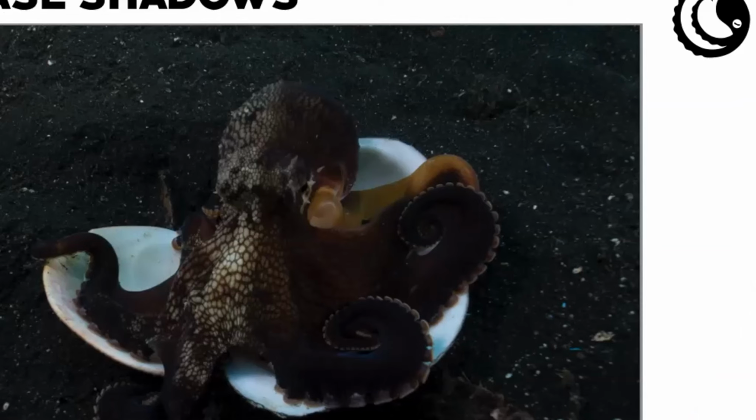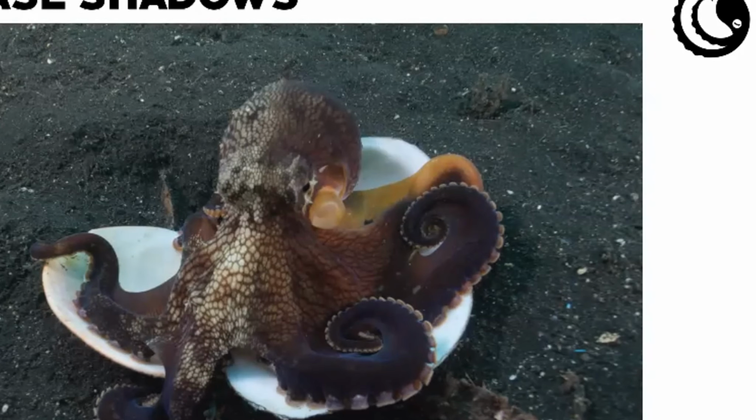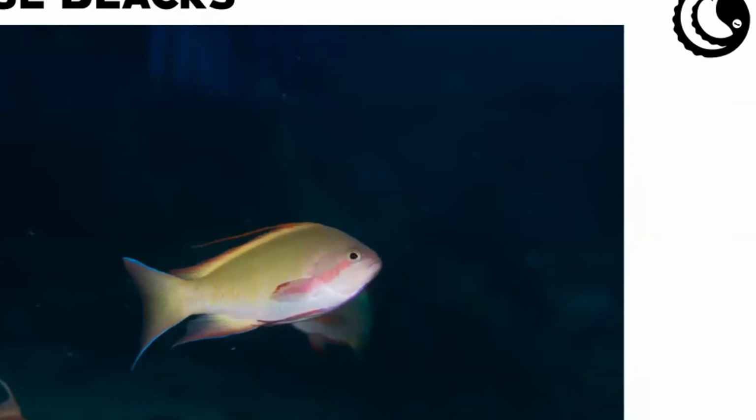What can we do with these shadows? Here you've got an underexposed photo with an octopus. I'm really showing you how crappy the photos I shoot very often are. You can see this coconut octopus at Lembeh is totally underexposed, the whole image. But if I just increase the shadows and the blacks a little bit, you can see that all the details are essentially still here.